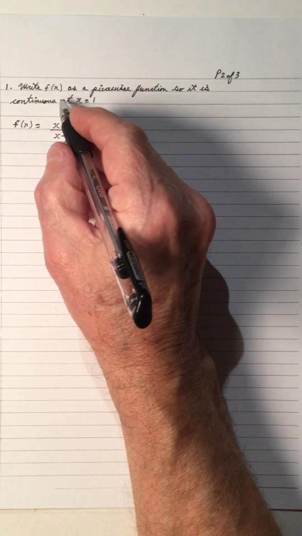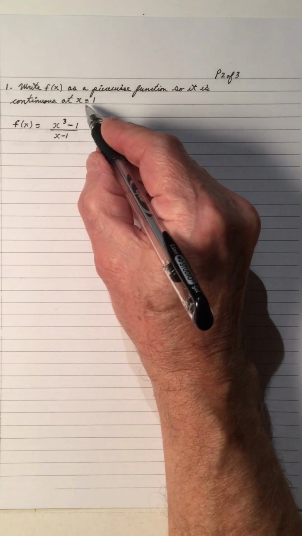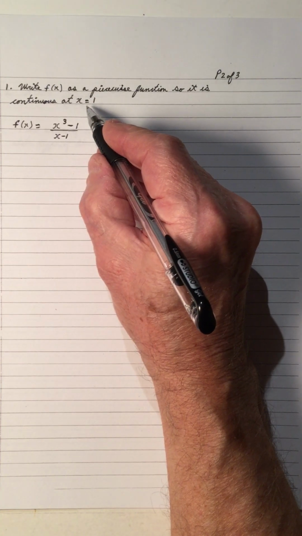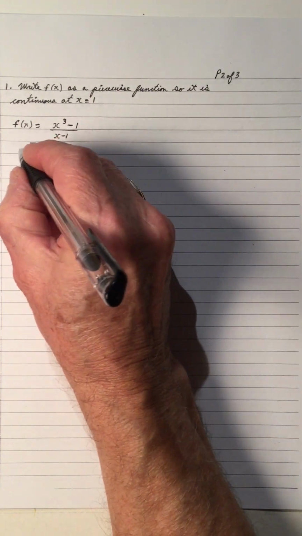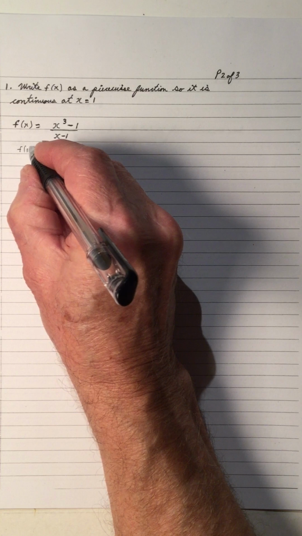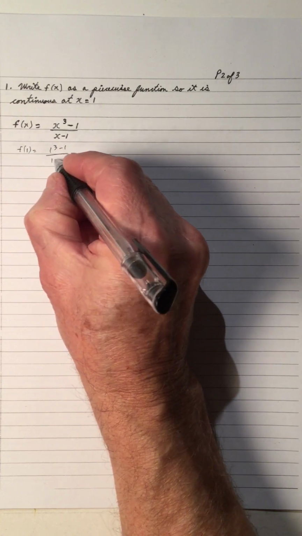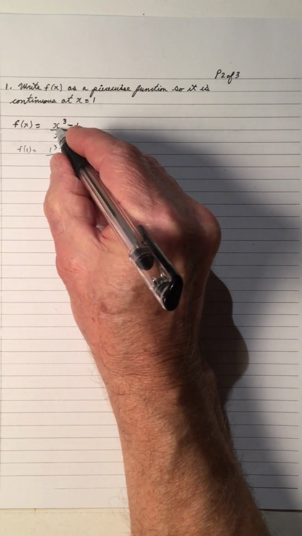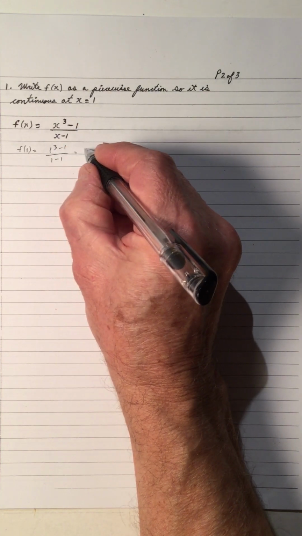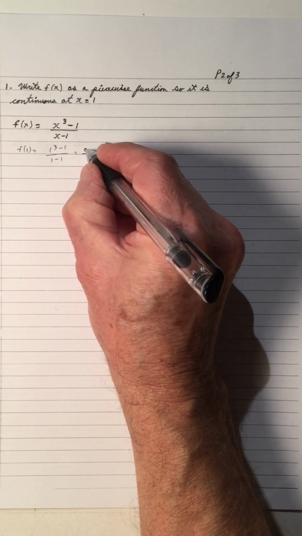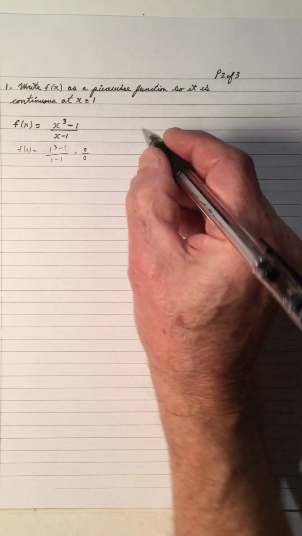First problem: write f of x as a piecewise function so that it is continuous at x equals 1. Let's look at f of 1 to see what we have. Putting 1 in place of x, 1 cubed is 1, 1 minus 1 is 0, and on the bottom 1 minus 1 is 0.